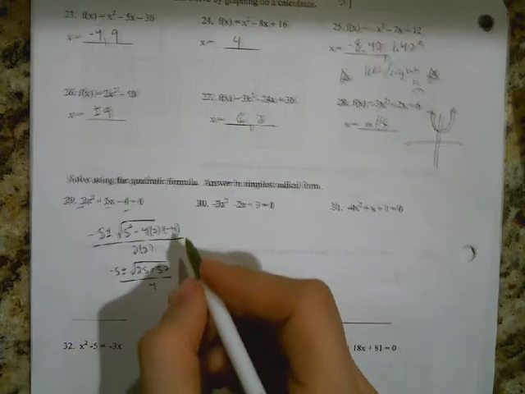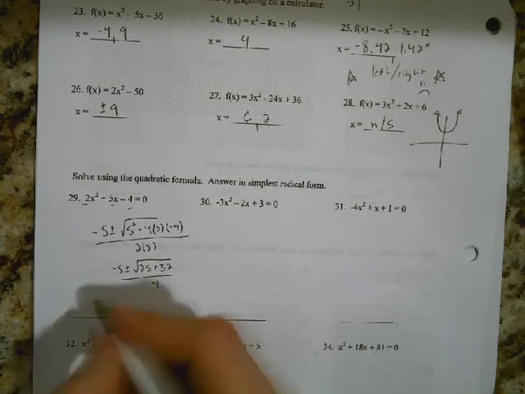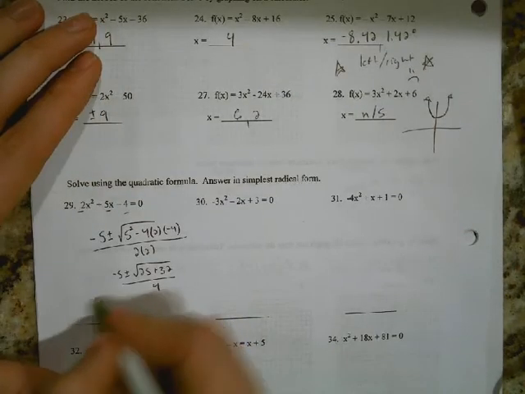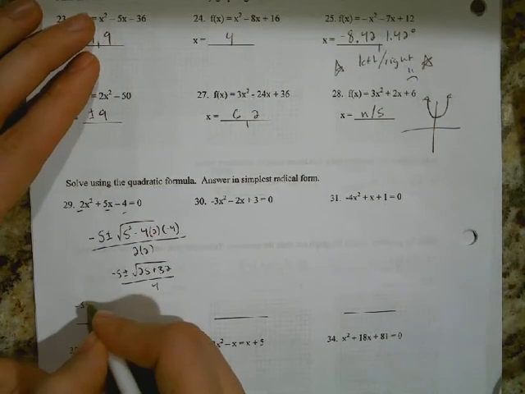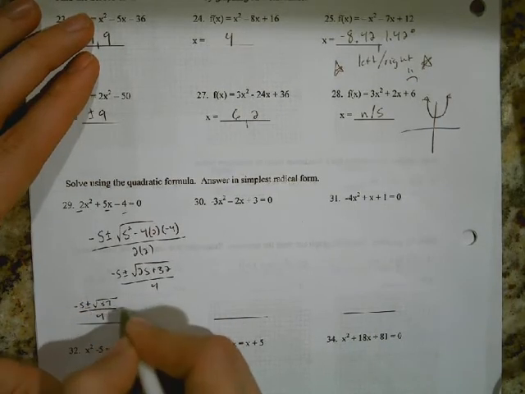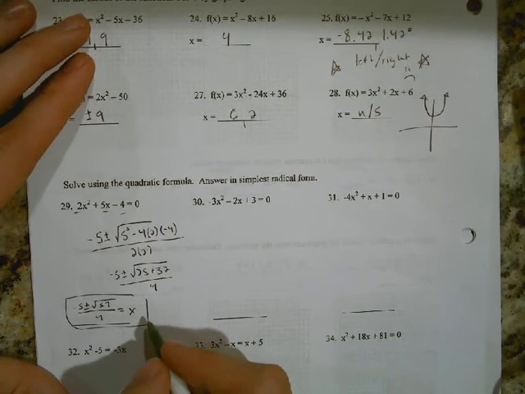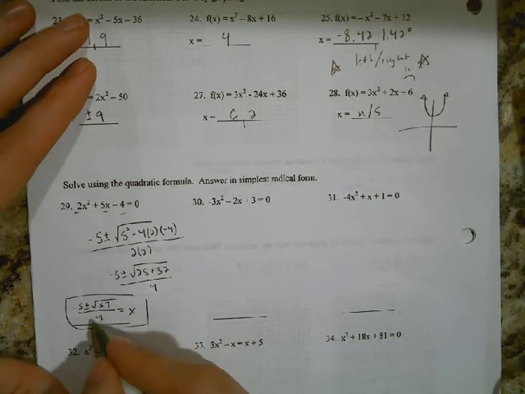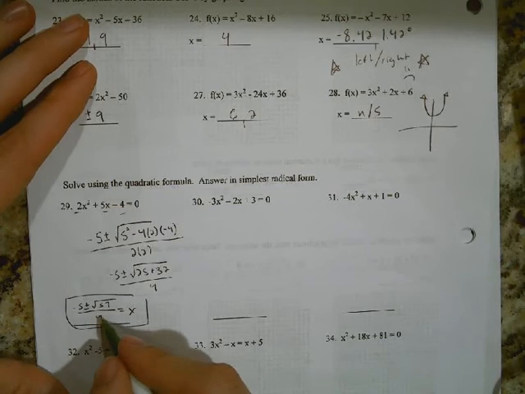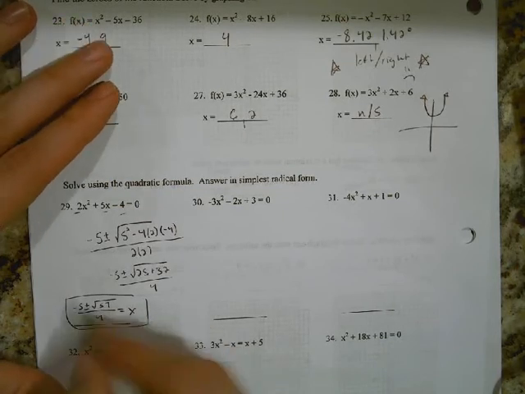That gives me 57. So -5 plus or minus the square root of 57 over 4 is my X value. Your teacher may require that you write it on your test as -5 plus the square root of 57 over 4 and -5 minus the square root of 57 over 4.